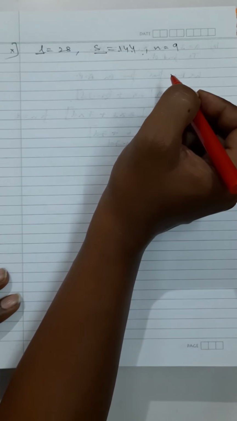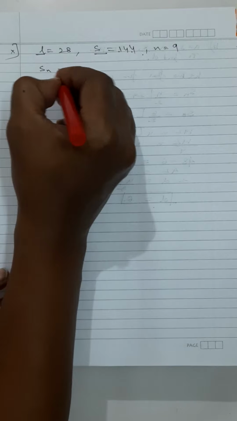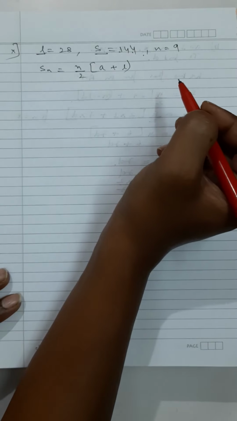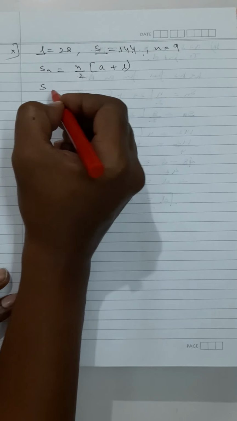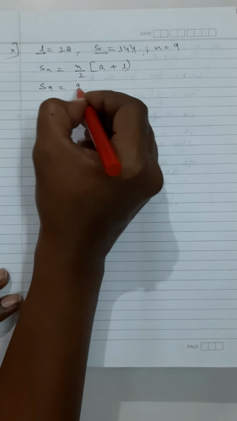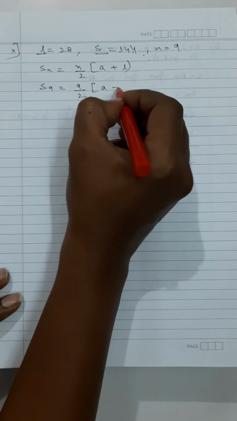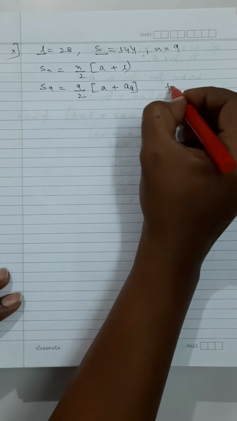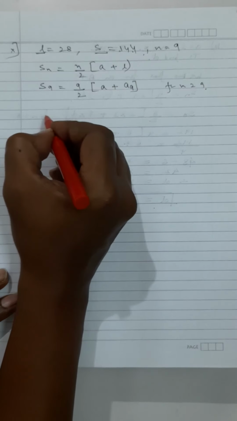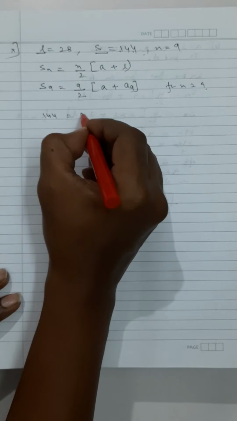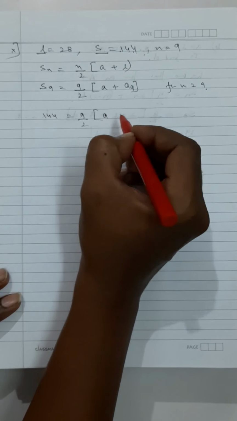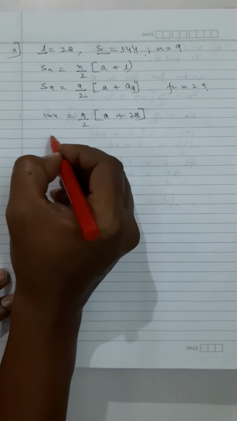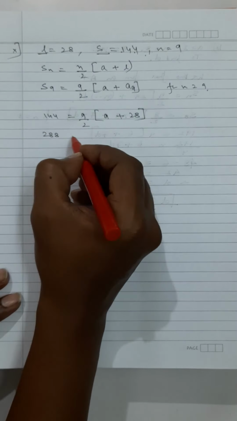Find a. Here again Sn is equal to n upon 2 into a plus L. Here S9 is equal to 9 upon 2 into a plus a9 for n is equal to 9. S9 is equal to 144, 9 upon 2. a we have to find. This is 28. This will go to become 288.